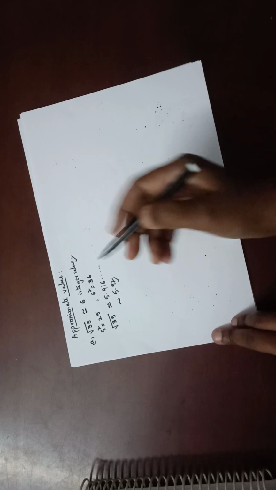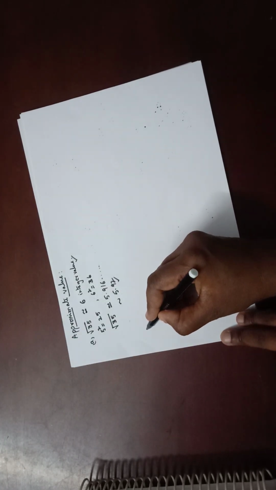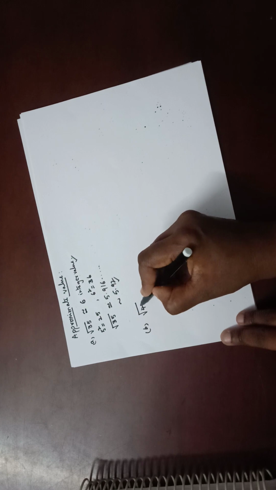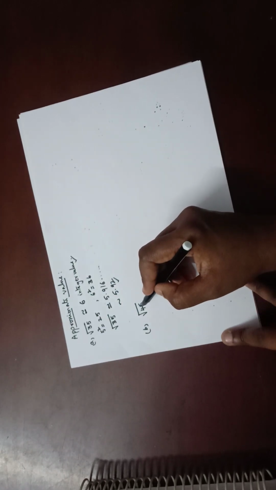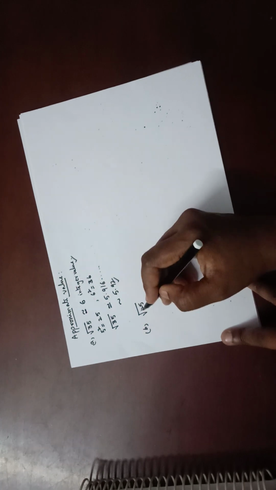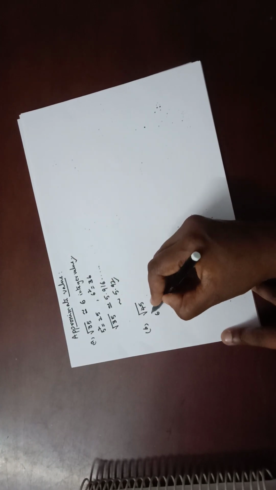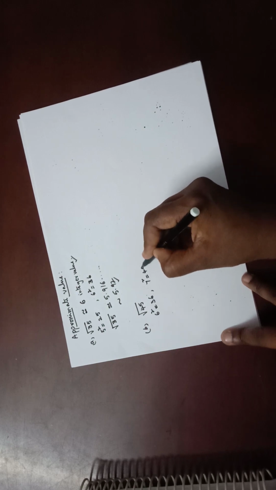Okay, one more example, see, root 45. By seeing 45, we check between the 6s and 7s. 6 sixes are 36 and 7 sevens are 49.